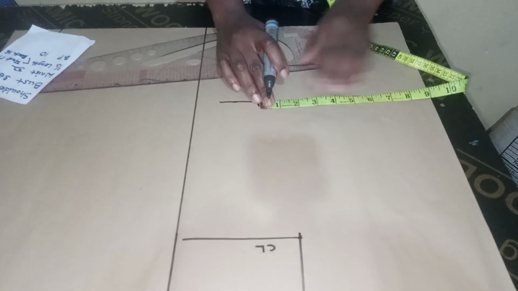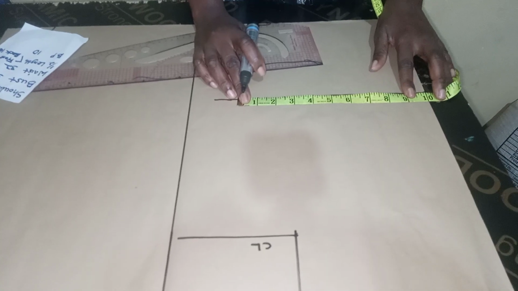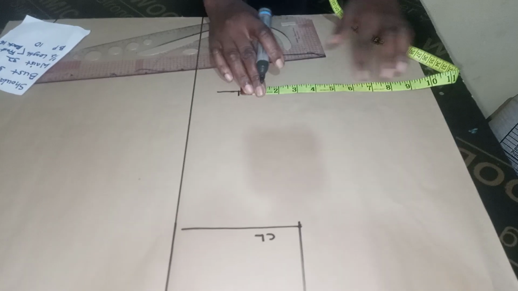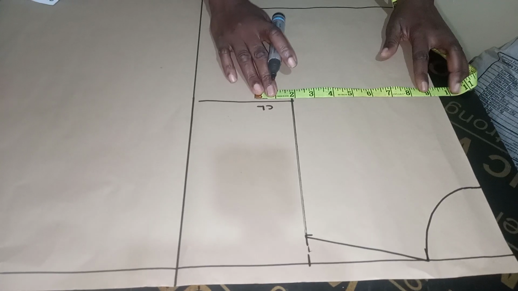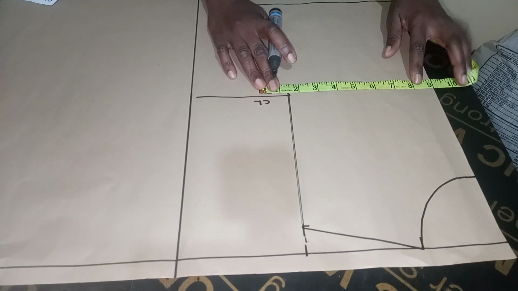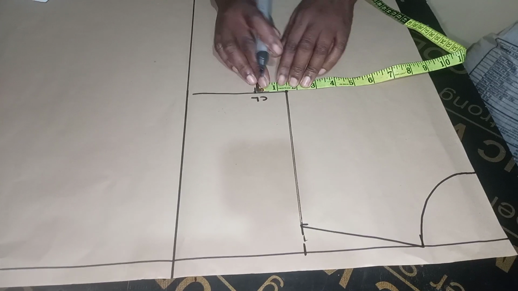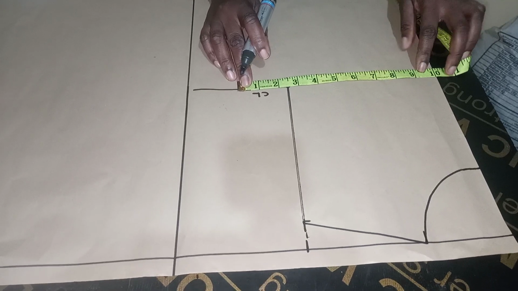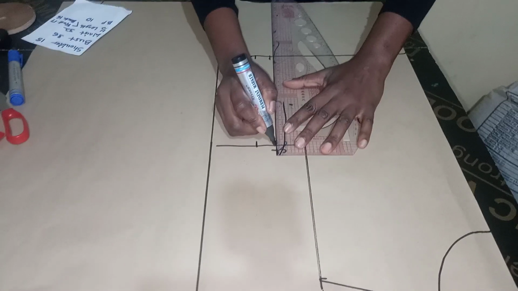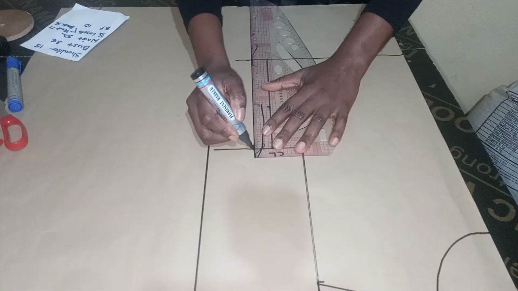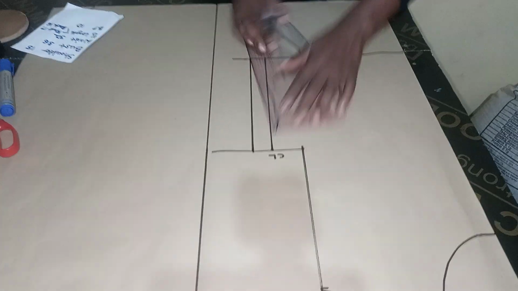This is 9, adding 1 inch sewing allowance. Then you go to the chest line. The bust is 36 divided by 4 gives you 9, plus 1 inch allowance gives you 10. Join all the points together.